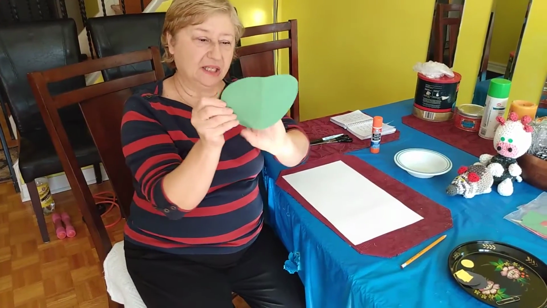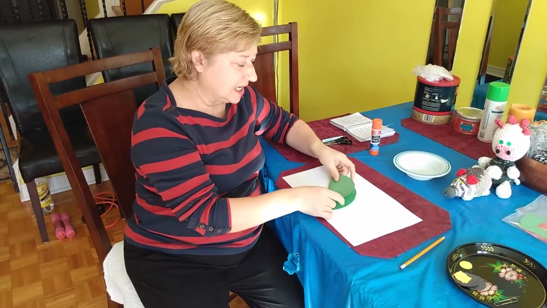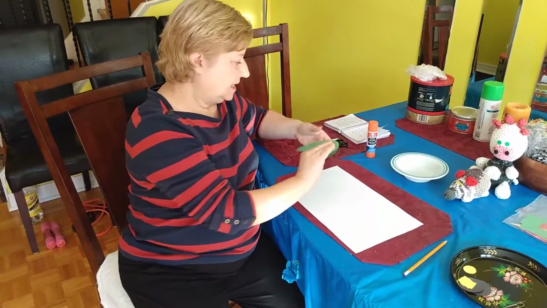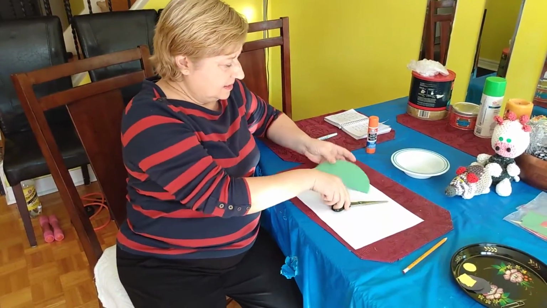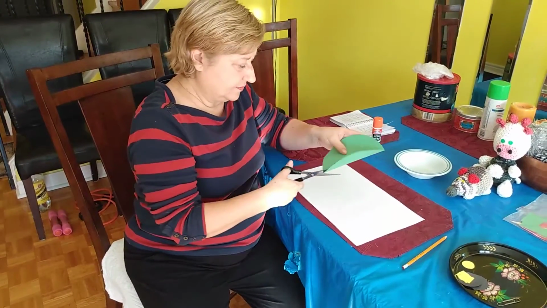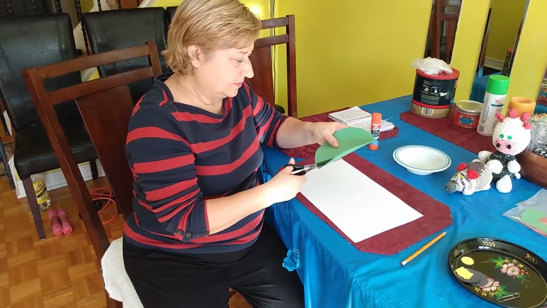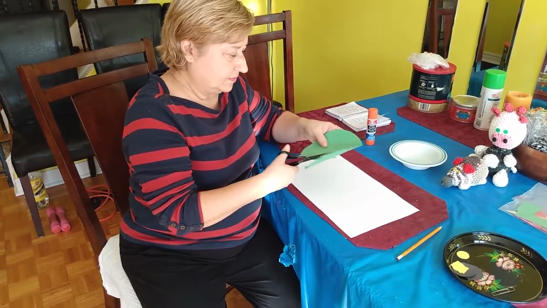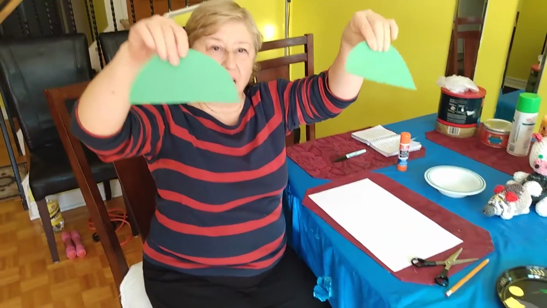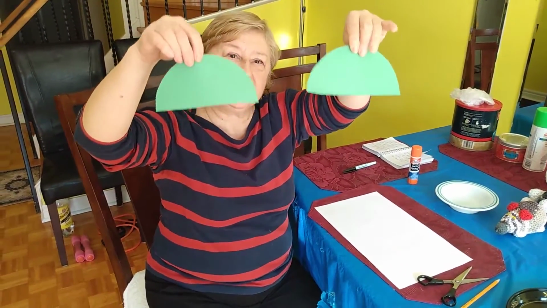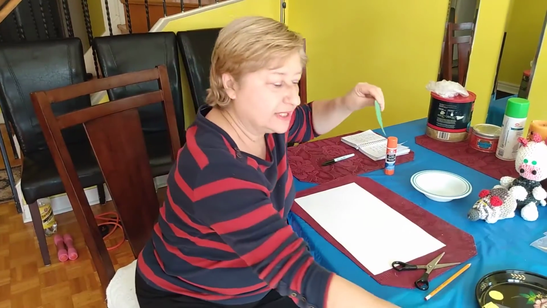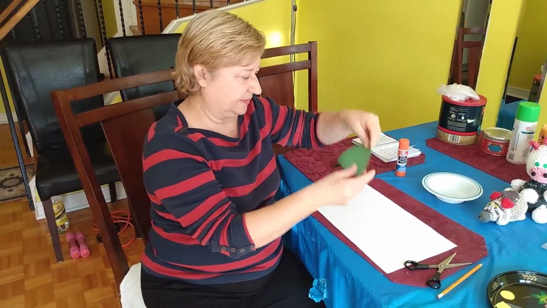And now I need to fold it in half, like this, and cut in half. These are two semicircles, but I need just one. Another one I put aside, next time we will use it.